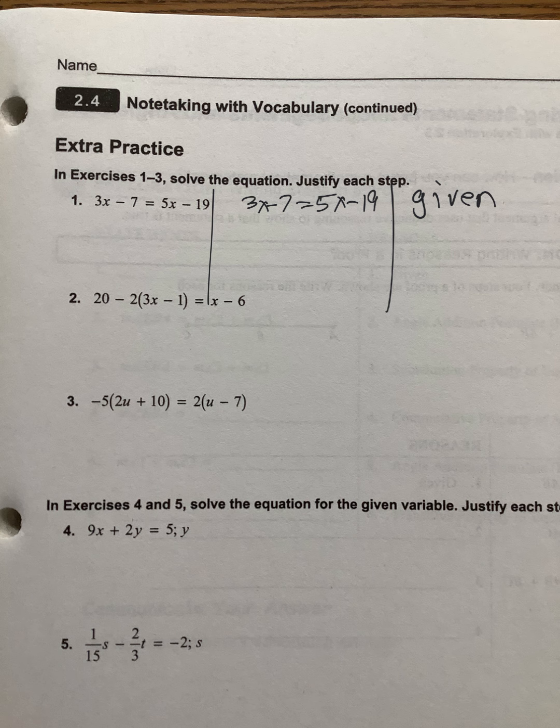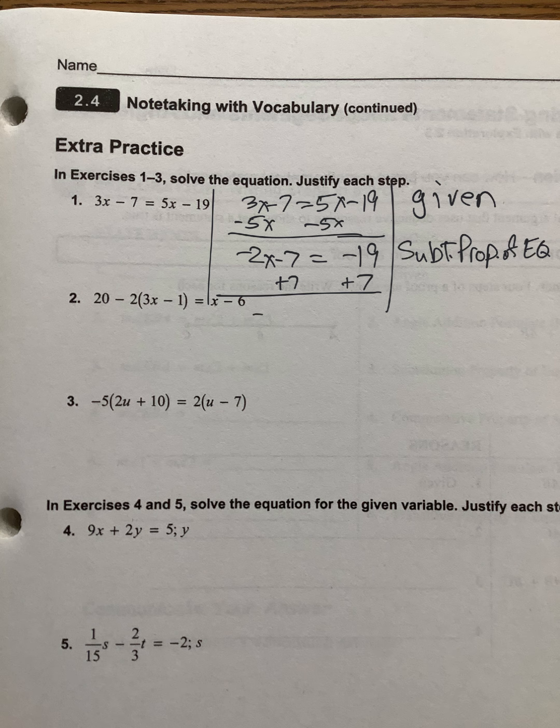All right, the first thing I'm going to do is I like to have my x's on the left, so I'm actually going to subtract 5x to the left, and that's going to give me a negative 2x minus 7 equals negative 19. You didn't have to do it that way, okay? So what did I do? I did the subtraction property of equality. The next thing I'm going to do is I'm going to put my numbers on the right. So I'm going to add 7 to the right. And I get negative 2x equals negative 12.